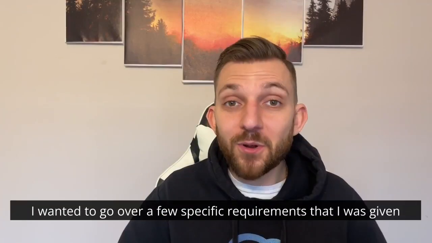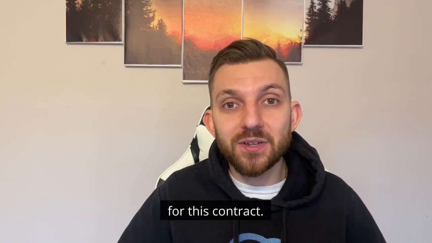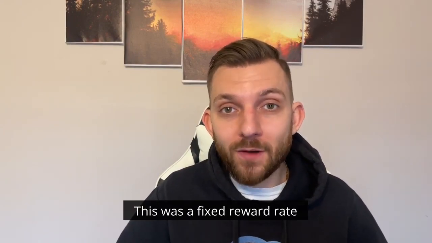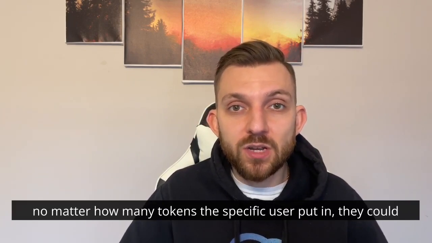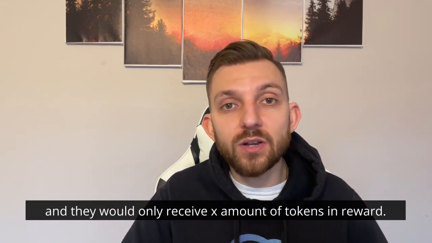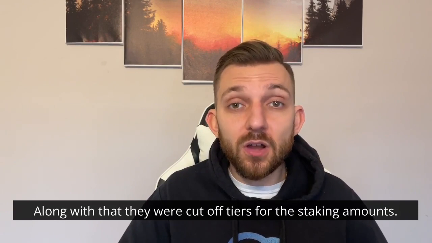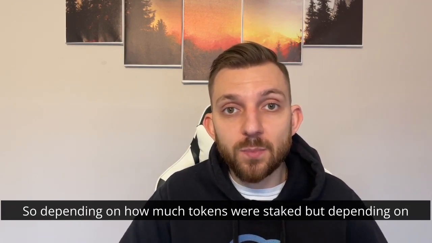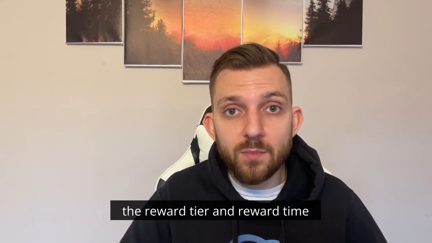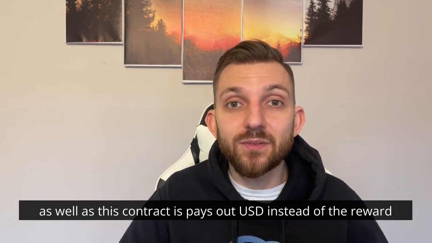Before we get started, I wanted to go over a few specific requirements that I was given for this contract. This was a fixed reward rate, so that no matter how many tokens the specific user put in, they could only stake for X amount of duration, and they would only receive X amount of tokens in reward. Along with that, there were cutoff tiers for the staking amounts. So depending on how many tokens were staked would determine the reward tier and reward time, and this contract pays out USDT instead of the reward token.